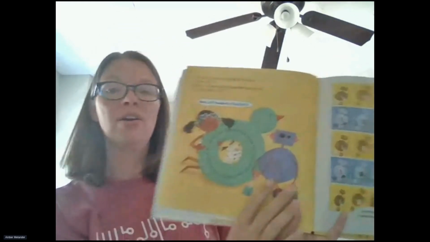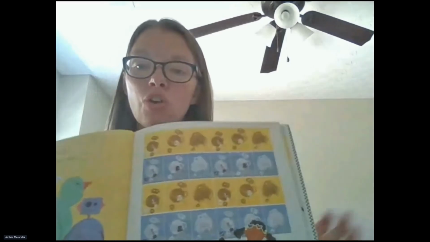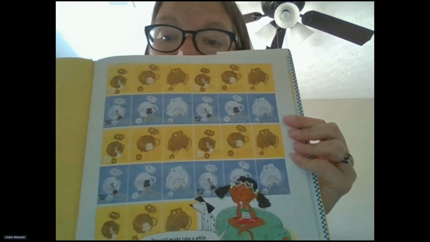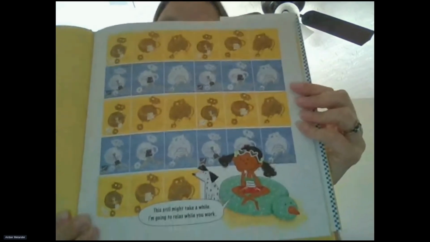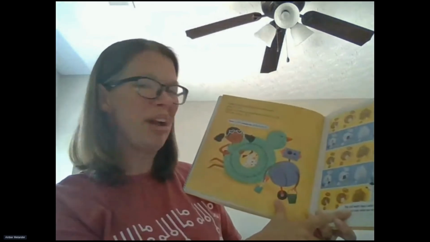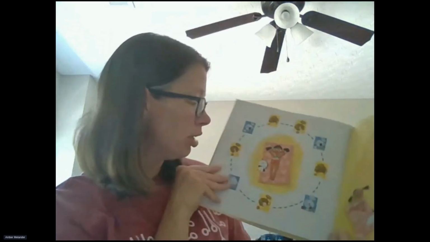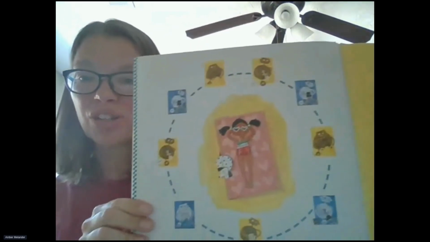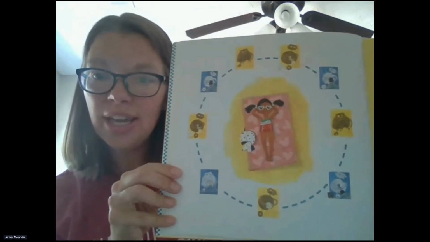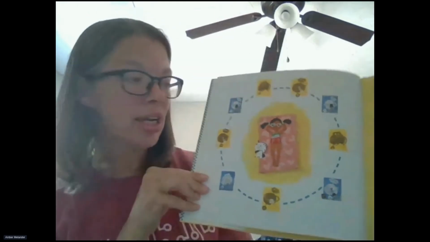So I love that. Then on the next page, our illustrator took over, and you can see Pascal is just doing those steps over and over again. And Pearl's taking a little break, just chilling with her puppy. This still might take a while. I'm going to relax while you work. Hey, it sounds like me. I like to relax while the robot's working. And then we have another great picture by that illustrator showing our loop going in a circle. Dig, dump, pat. Dig, dump, pat.